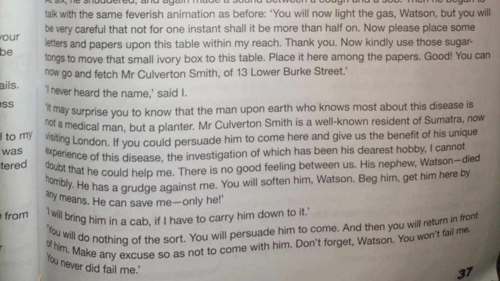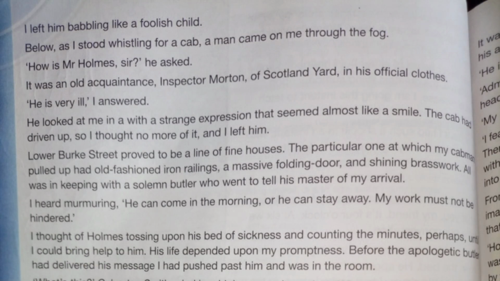So now he is requesting Watson that you have to do nothing of this sort. You don't need to carry him. You just need to persuade him. You will convince him and then he will come along with you. But remember one thing, you don't have to come along with him. You have to come first. Make any excuse and don't come with him. Come before him. And at the end, he says, Watson, you never disappoint me. You never did fail me. And I hope that you will bring him along with you.